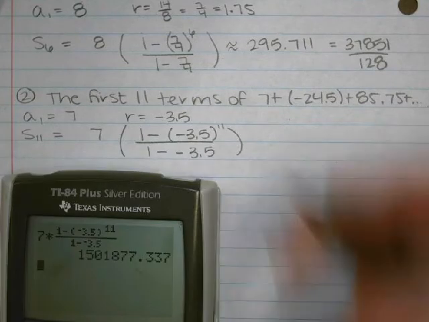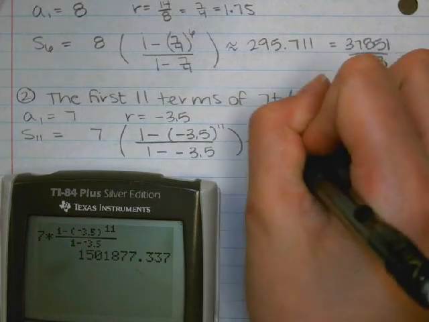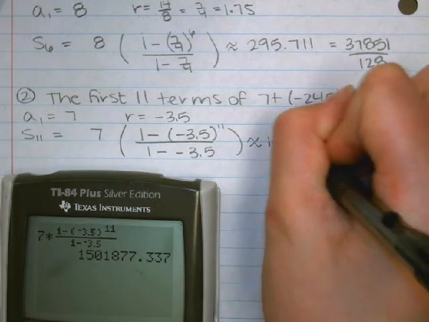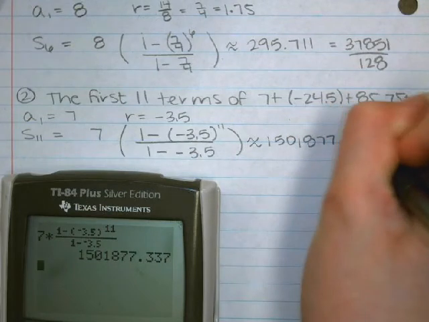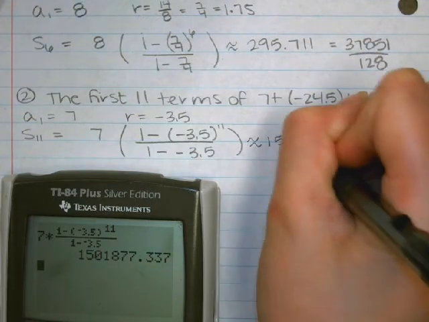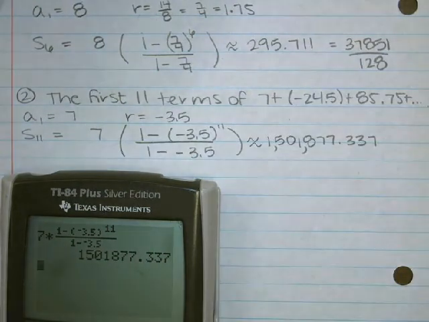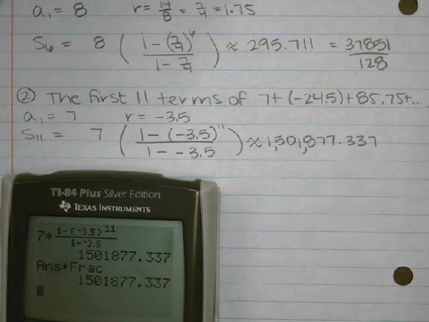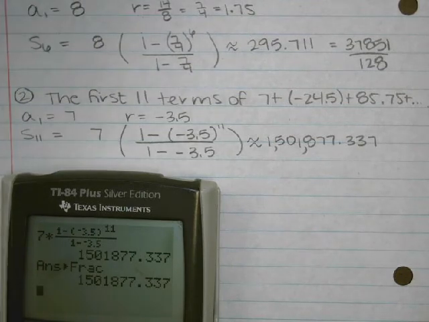And so we have, I've got to write it before I can pronounce it, 1,501,877.337. And this one did not want to turn into a fraction, so we're just going to leave it like that.